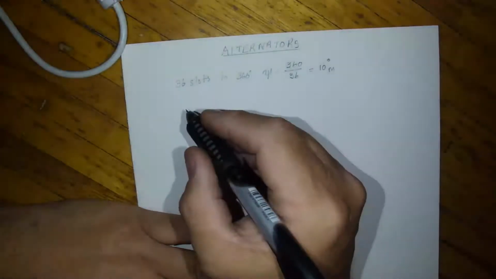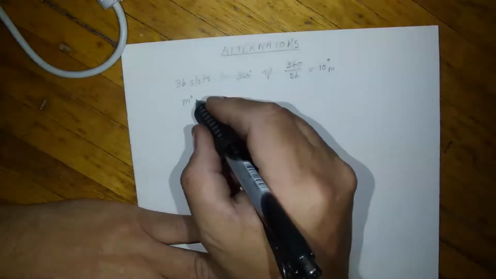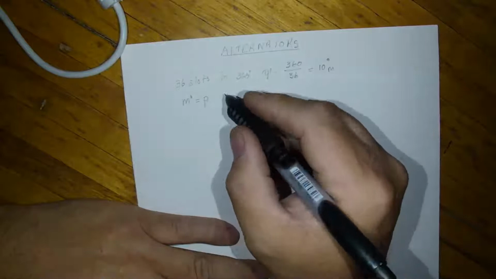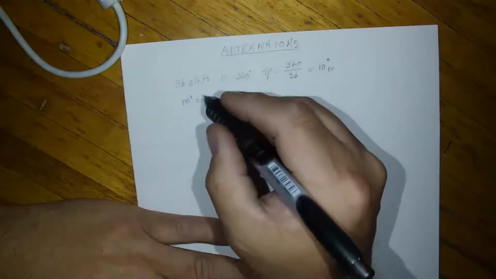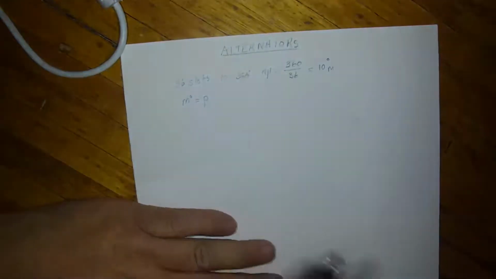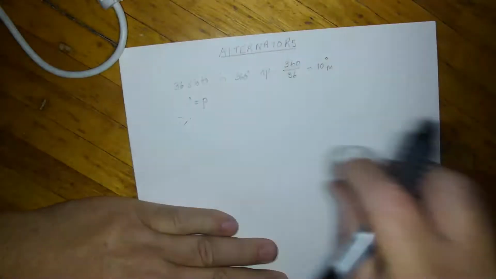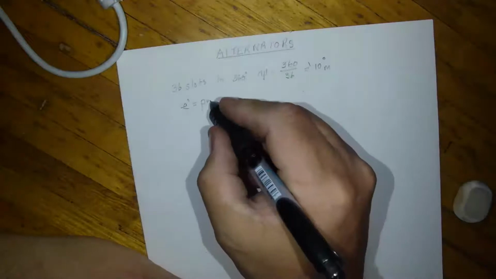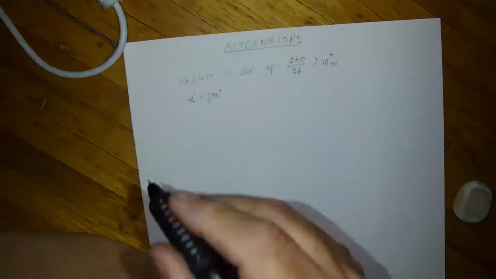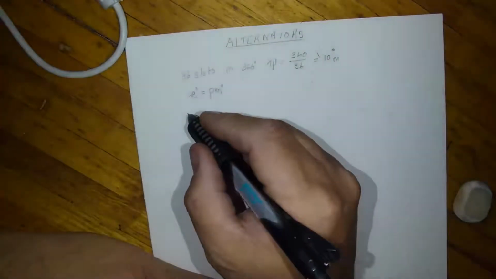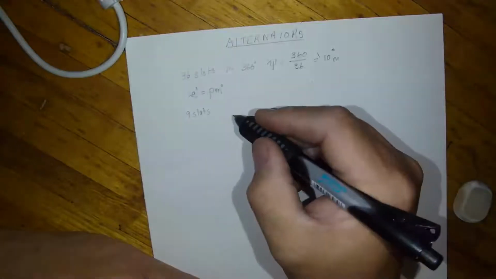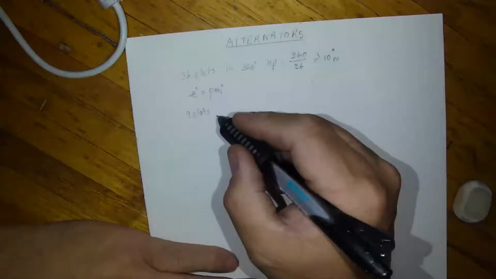Now to change from mechanical degrees to electrical degrees, it's P, which is your pole pairs, times mechanical degrees. So electrical degrees is P times mechanical degrees. Then they can say you've got 9 slots per pole.